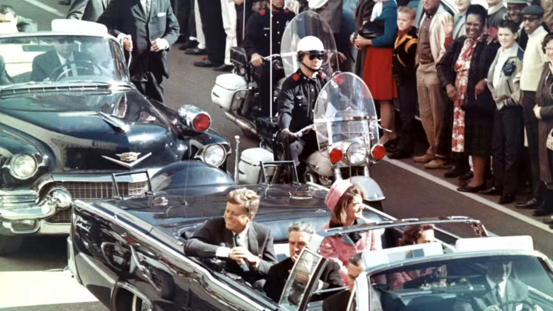The assassination had a profound impact on the nation, leading to heightened security measures for presidents and increased public scrutiny of government actions. Kennedy's death marked the end of an era and left an indelible mark on American politics and collective memory. Numerous investigations and public debates have continued to examine the details and implications of the assassination.